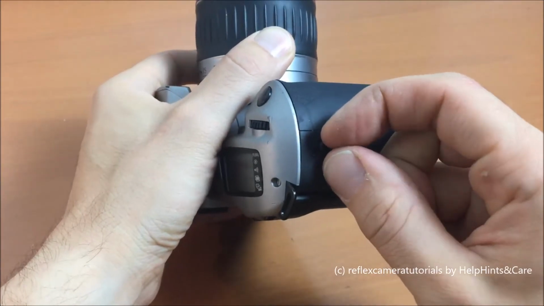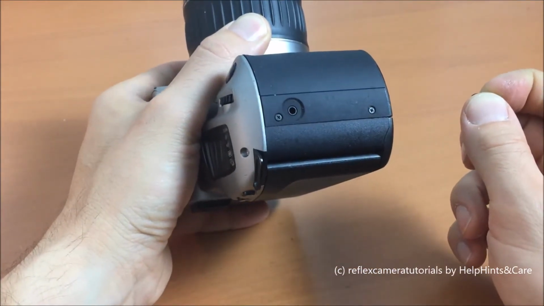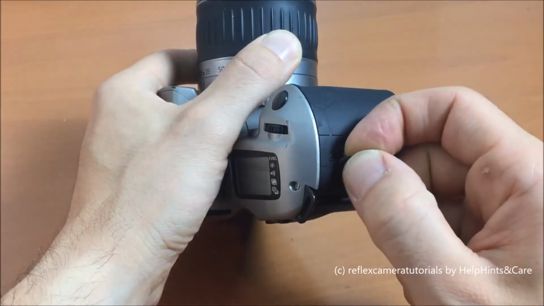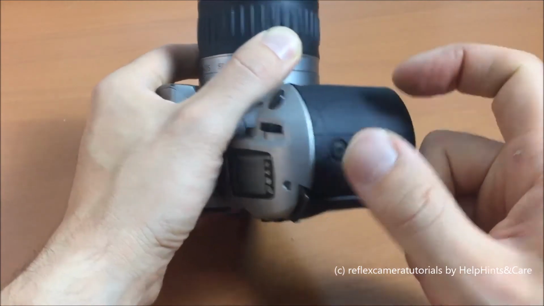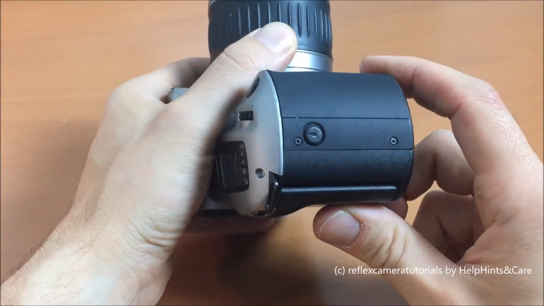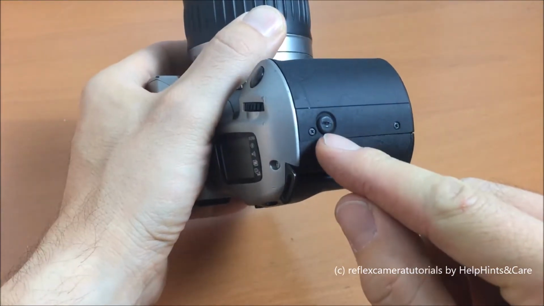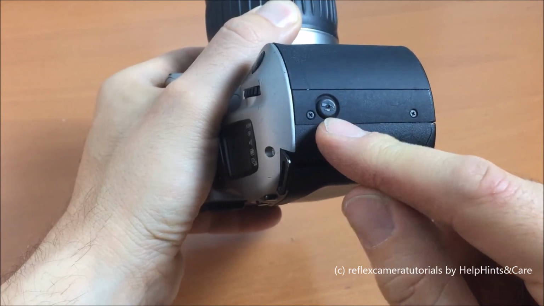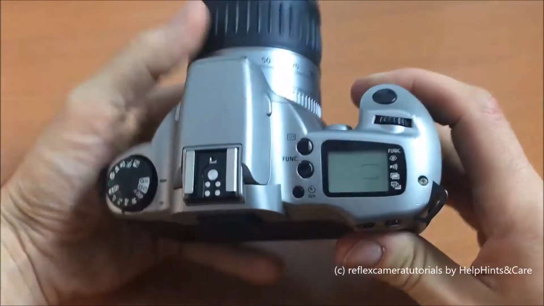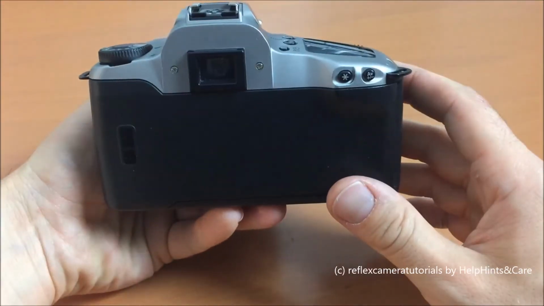And we have here, which is not very common for these cameras, the possibility to attach an electronic self-timer, which was an option for this camera, not given with it. There's a small symbol, you can probably see it. This is for an automatic switch for the self-timer.